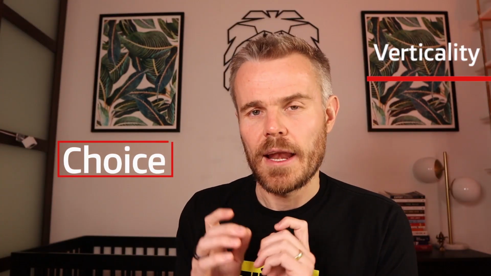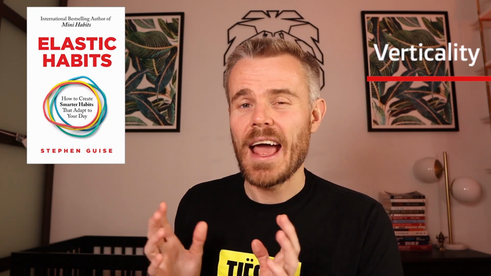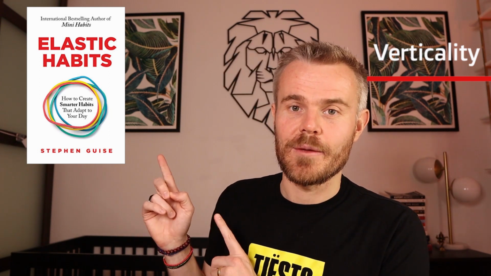It's worth pointing out here that a lot of these ideas come from this book, Elastic Habits by Stephen Guise. If you want to ever dive deeper into this, and it has a ton of applicability to your own personal life and your own habits and routines, I highly recommend this book. But let's get back to elastic learning.